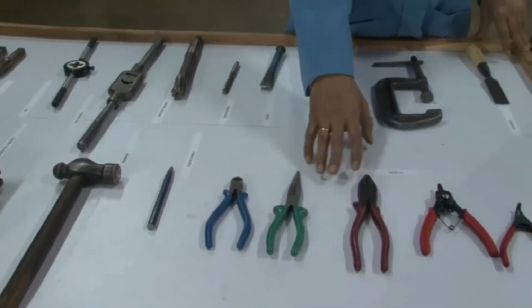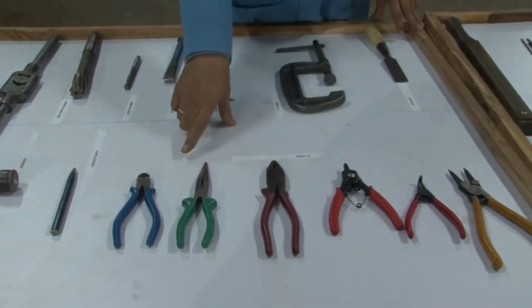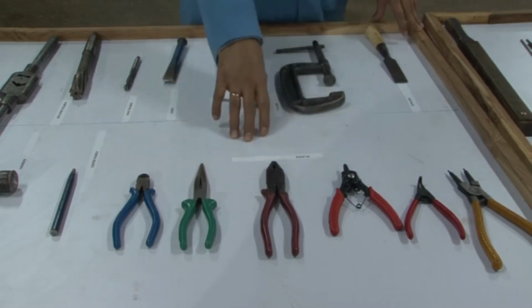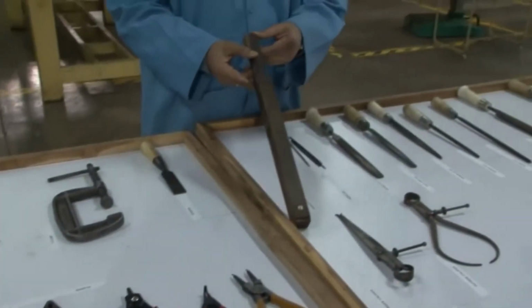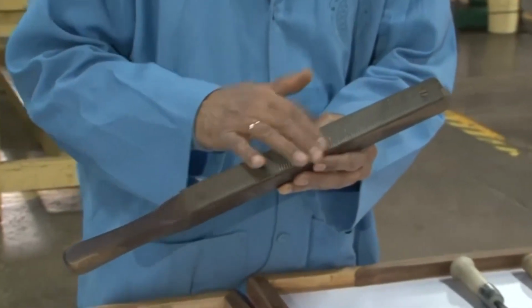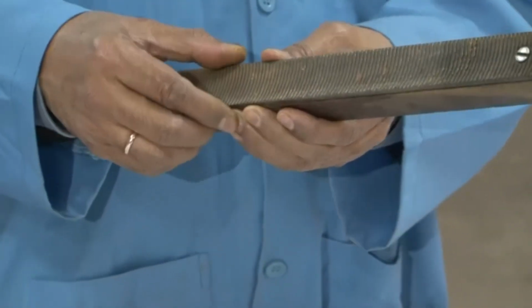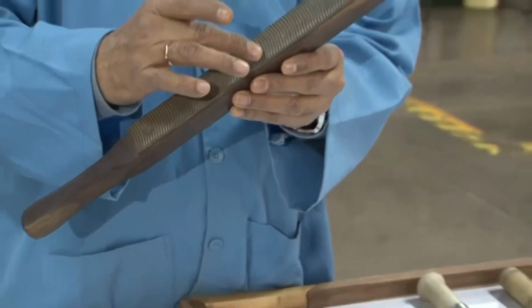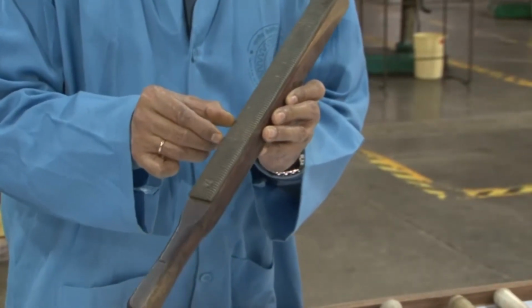Then we have different kinds of pliers, and those pliers you must be familiar with, because they are also used for household purposes. These are the different kinds of pliers, all right. They are very extensively used in laboratories as well. Here there is a unique file that is not very popularly seen. This is the wooden file. This wooden file is mostly used for wooden surfaces. And here you can see that the teeth are quite rough in pitch, in the sense that they are bigger, all right.